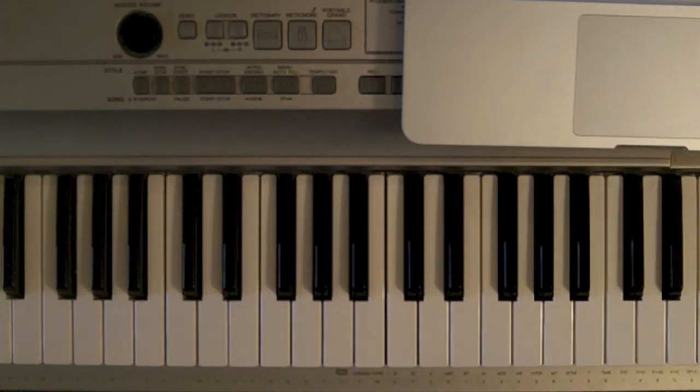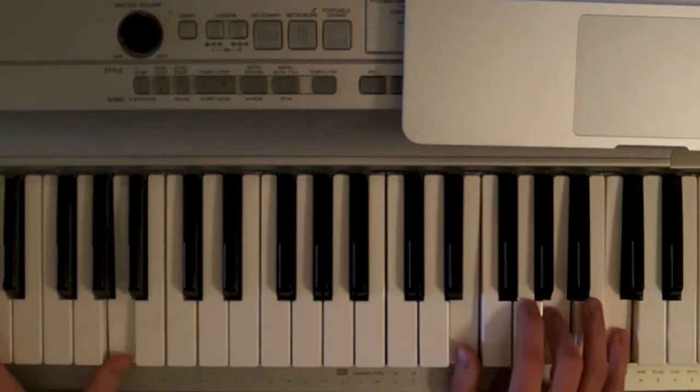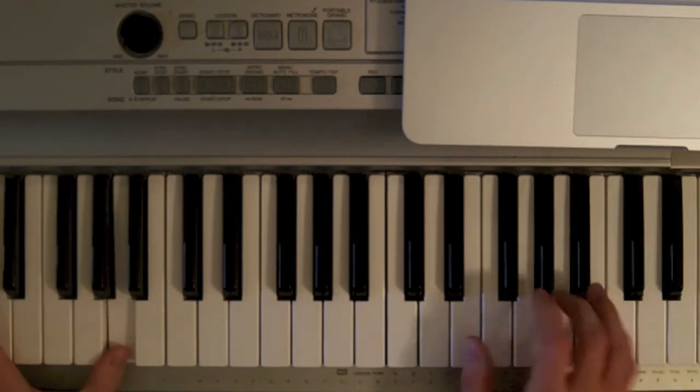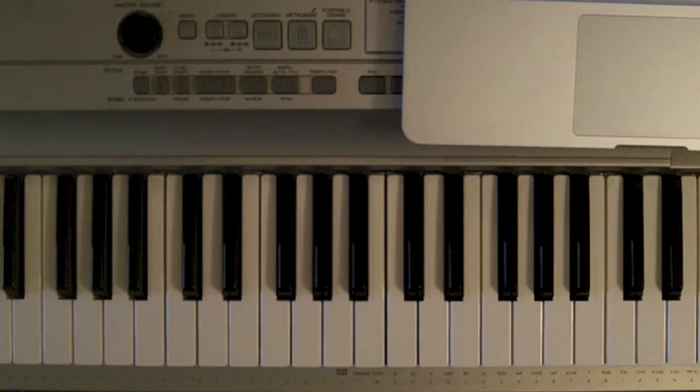So if you're going to play the Star Spangled Banner, there's a couple different ways you can do it. You might want to play it in a fancy sort of way, like you can do it that way. But in a pinch, you can also play it this way.